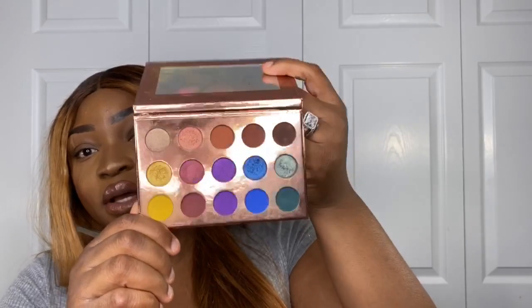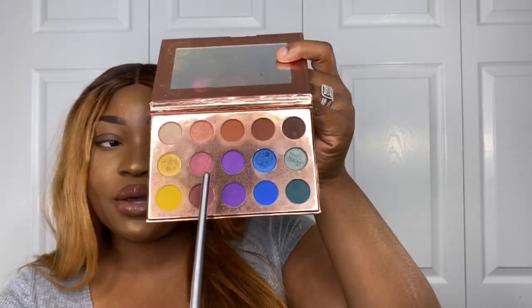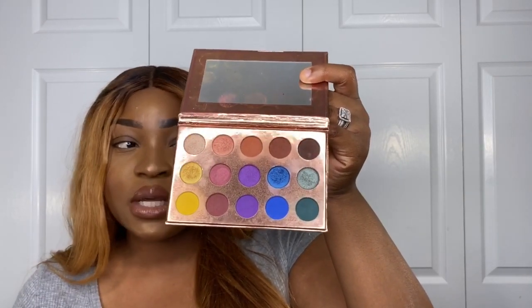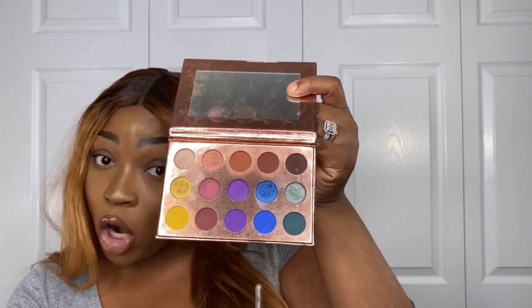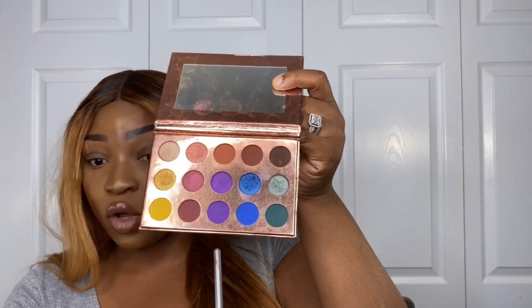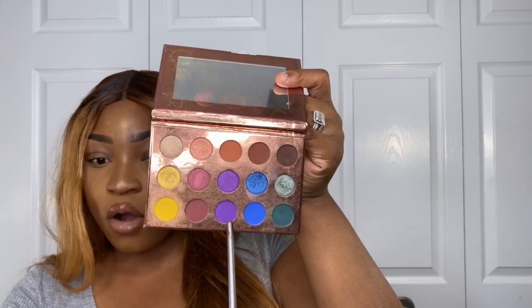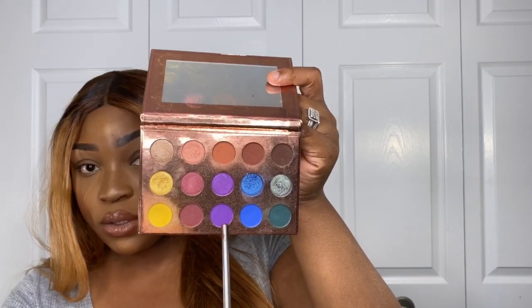So you have the bottom row that has the matte, and then you have the top row that has the shimmer. So you can tell the difference between a matte shadow and a shimmer shadow, even though they're the same color, right? This purple and this purple is the same, but in terms of texture and formula, they're different, right?